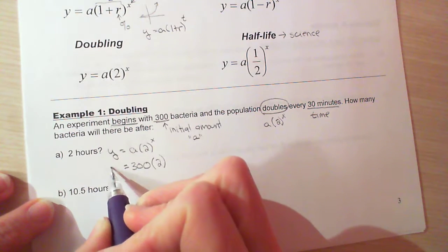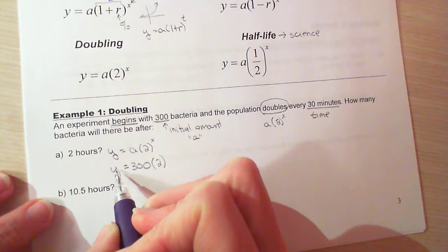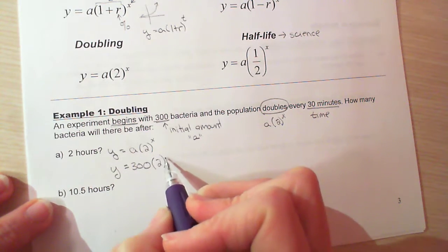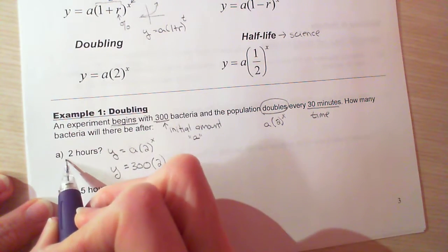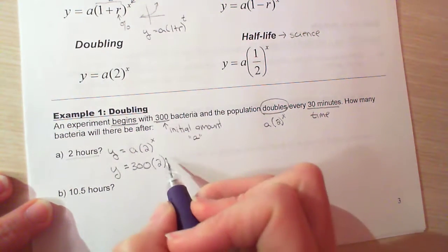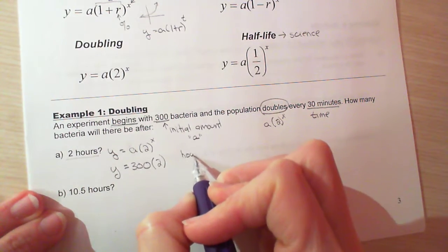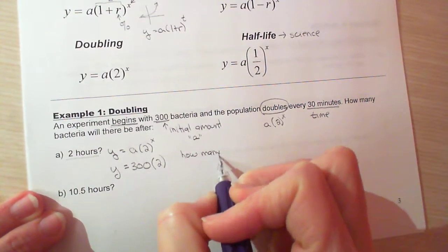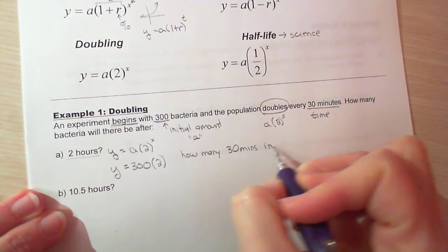So Y is what they're asking us to find, the final amount. Okay, now the time is 30 minutes. But what you have to think about here is they're asking what happens in 2 hours. So I don't want to put my 30 minutes up here. I want to figure out how many 30 minutes in 2 hours.